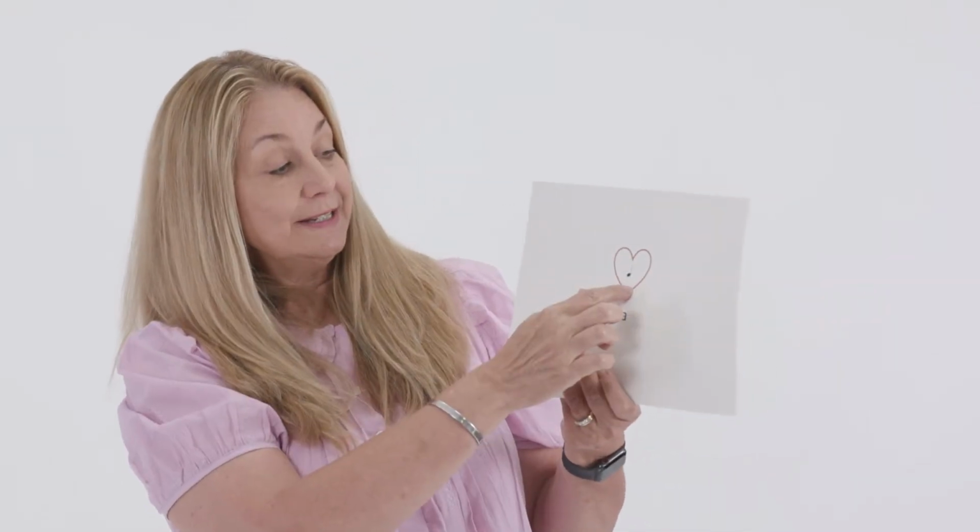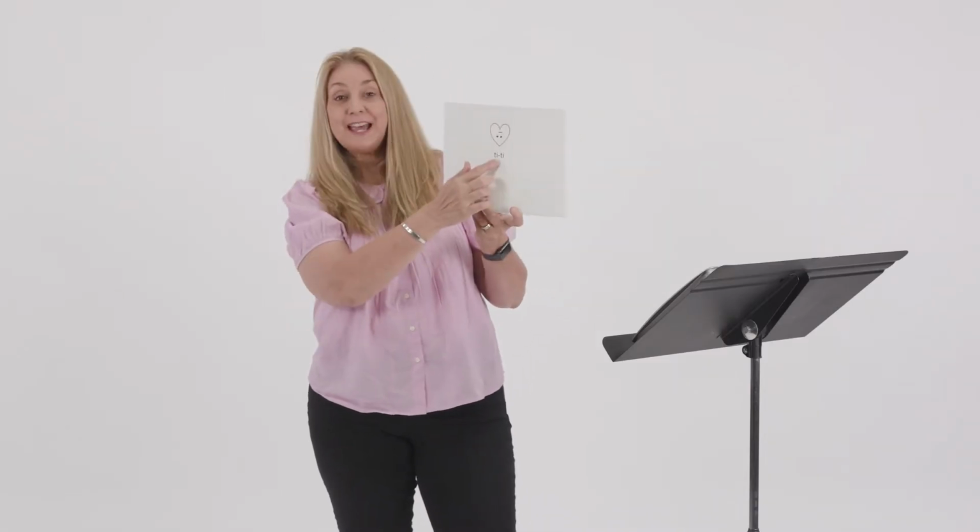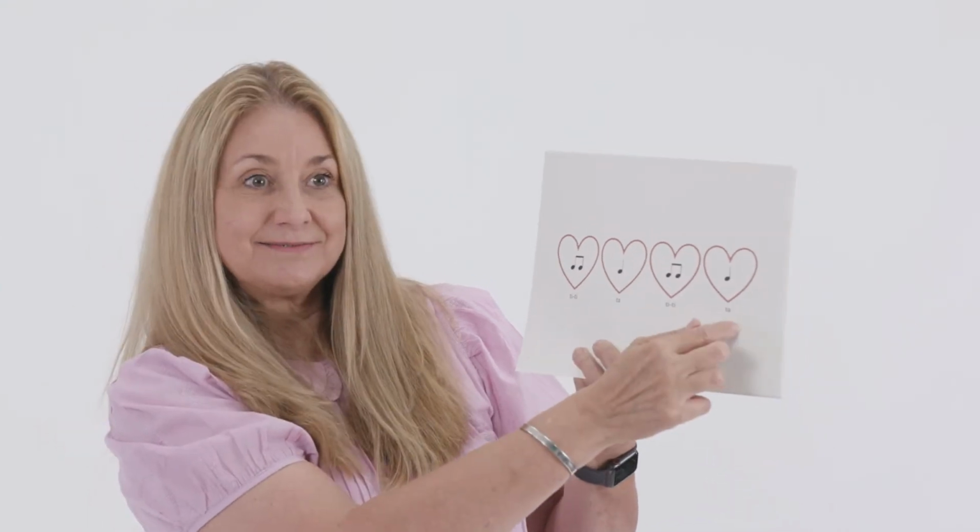We can use a form of rhythm language. When there is 1 sound per beat, we say ta. Where there are 2 sounds in a beat, we say ti-ti. This rhythm sounds like ti-ti-ta, ti-ti-ta. Play this rhythm with your fingers as you say it.